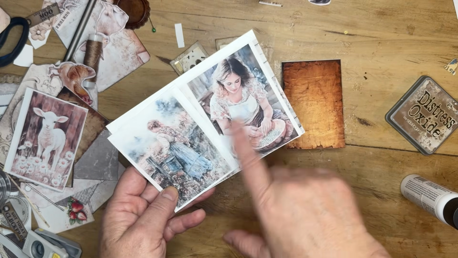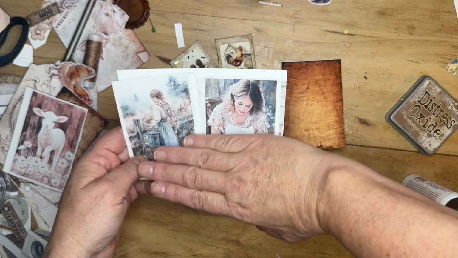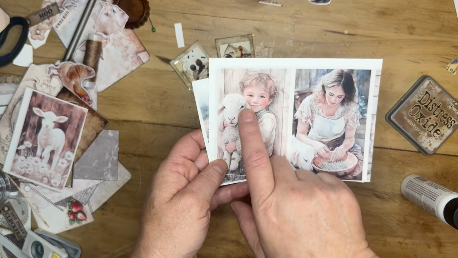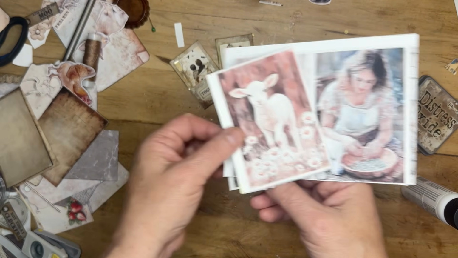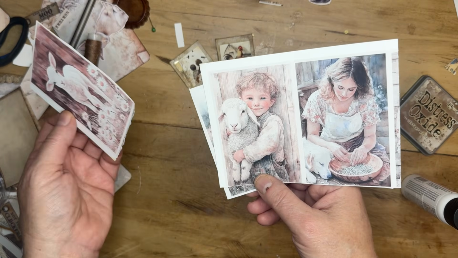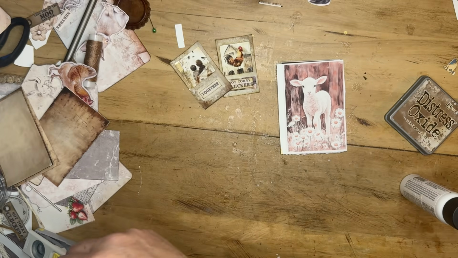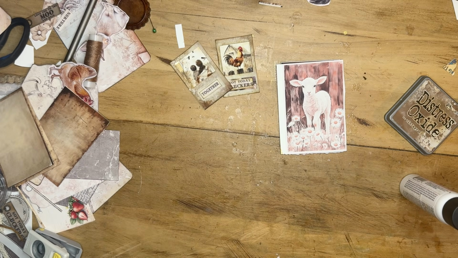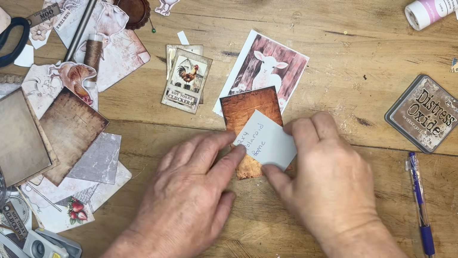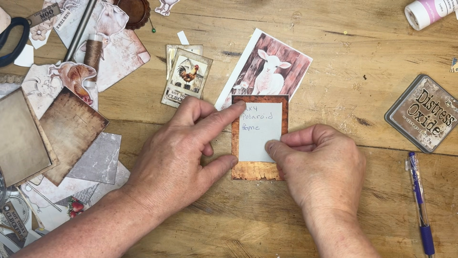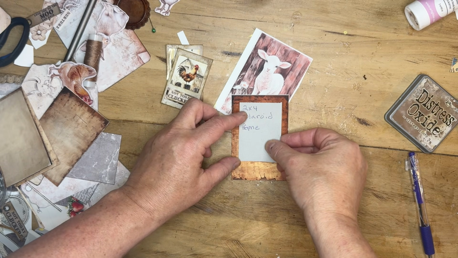This one is not a good candidate because it wouldn't make sense to just have her covered here. Neither is this one, but this one is, and so is this one. So I'll probably do that one. For this, I'm going to use a template because I don't have a punch that size. So this will kind of give you an idea of how to do that.